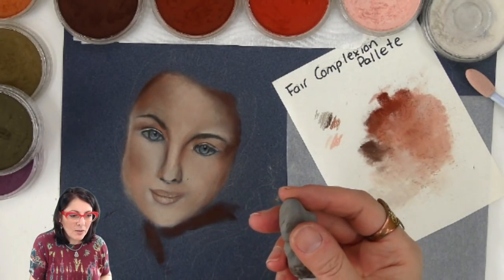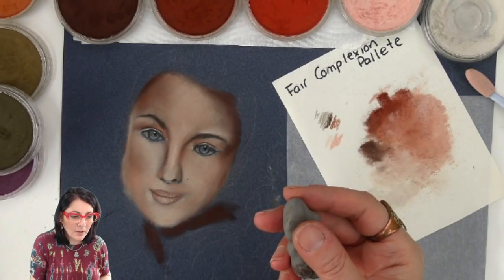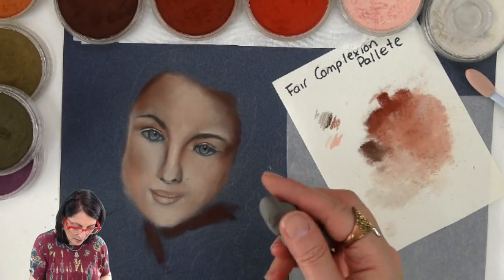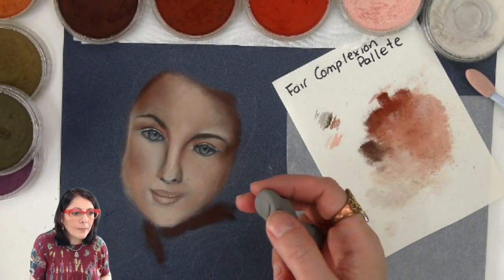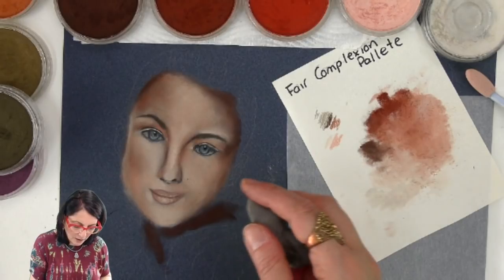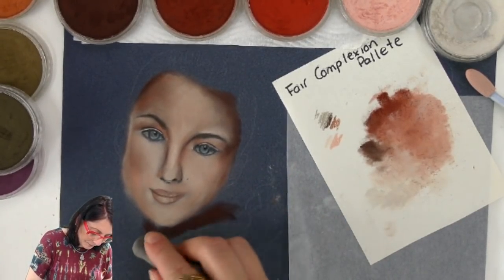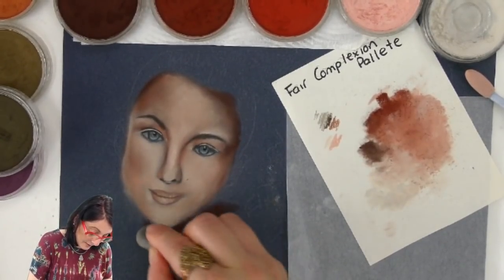Jeff says, is that a smooth finish or can you see some of the matte texture through it? Is that a smooth finish? Yes, it is a smooth finish. Yes, it is.